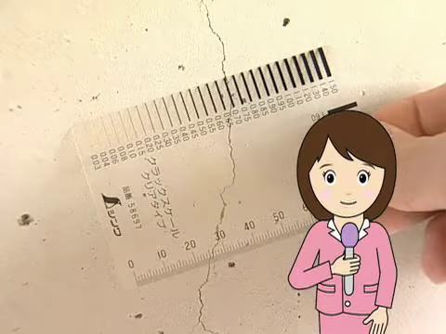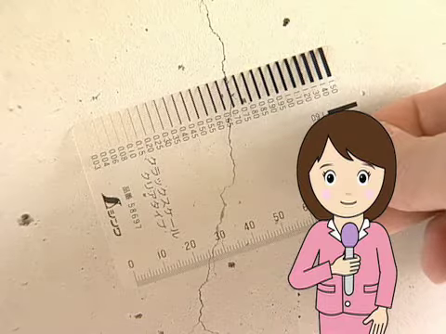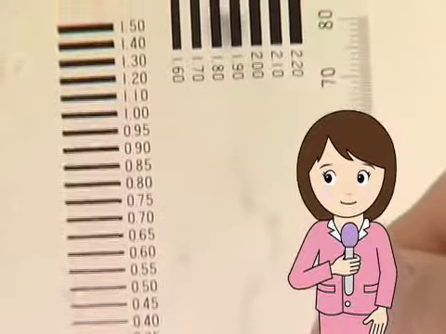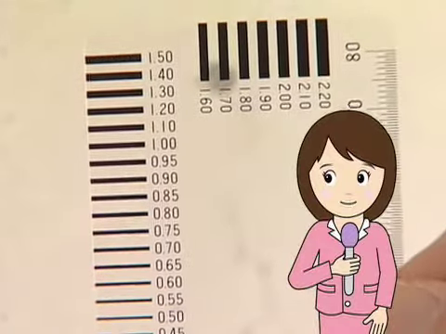There's so much I didn't know. I'd no idea there were rulers that could measure the width of cracks. That's a vital piece of equipment for an auditor.